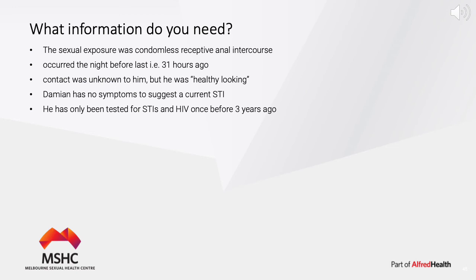The contact was unknown to him, but Damian said he was healthy looking. He didn't look like he had HIV. So again, talk to Damian about not looking at someone and deciding whether they've got HIV or not. Damian has no symptoms to suggest a current STI. He has only been tested for STIs and HIV once before, about 3 years ago. And at that point, he had anorectal gonorrhea. So he last tested for HIV more than 3 years ago.